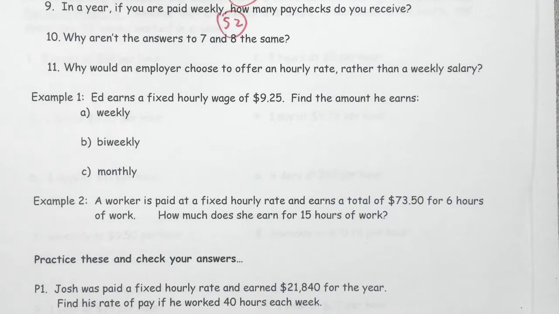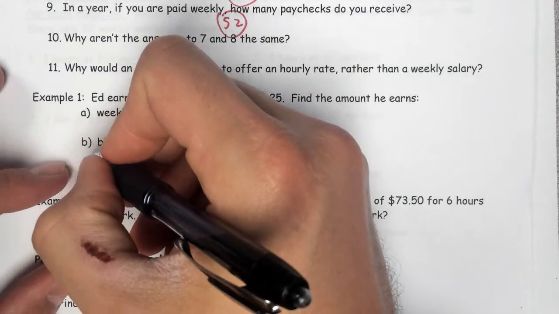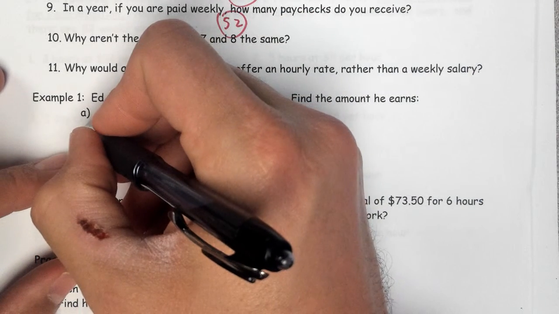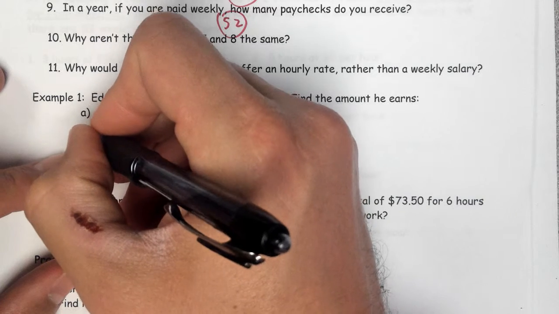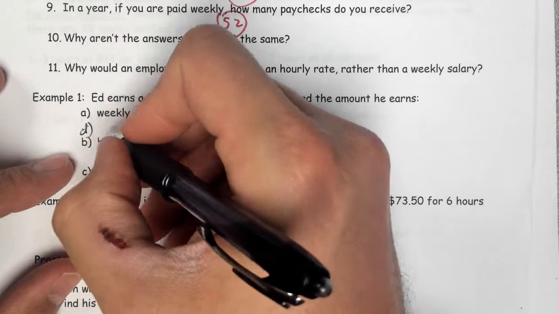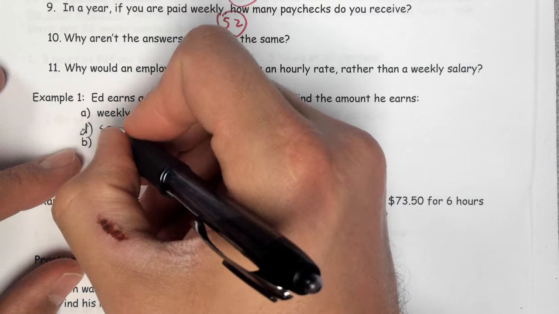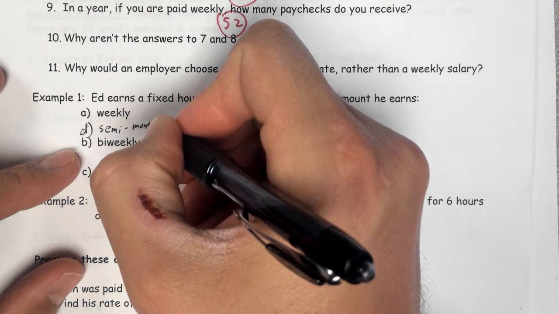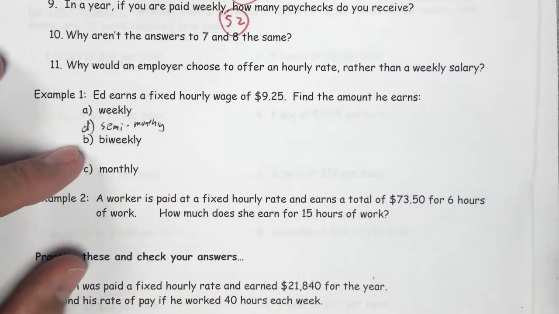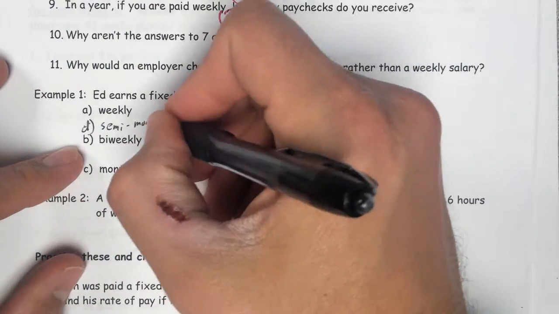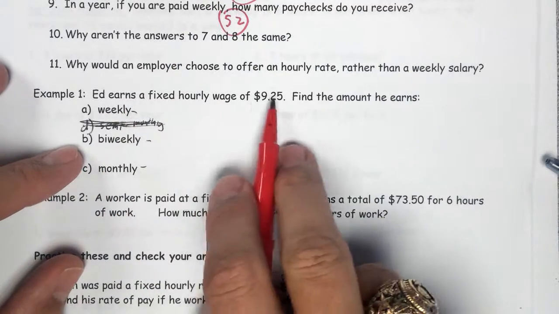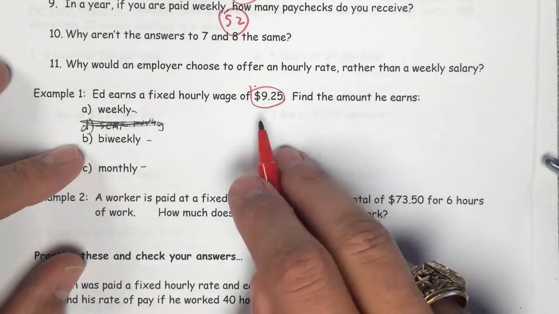I'm going to add a fourth in here. Well, actually, that won't matter in this case. Sorry. Okay, weekly. If they get paid weekly, we're going with the standard numbers here.